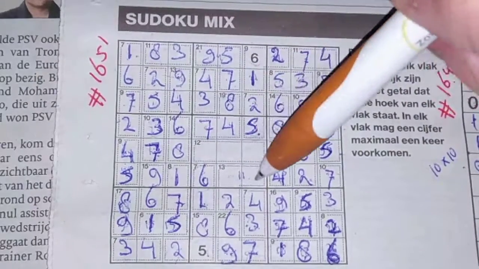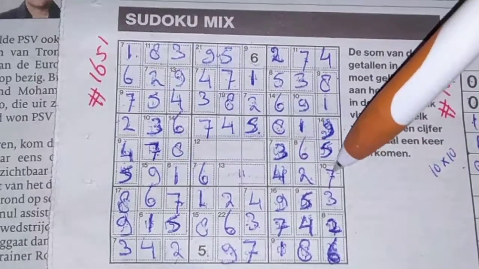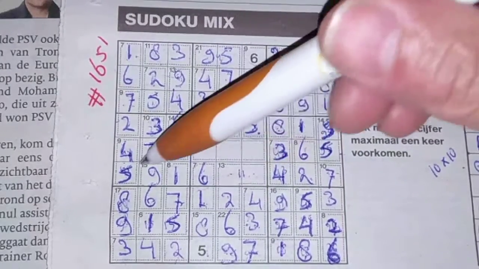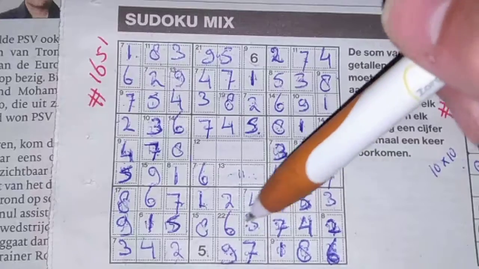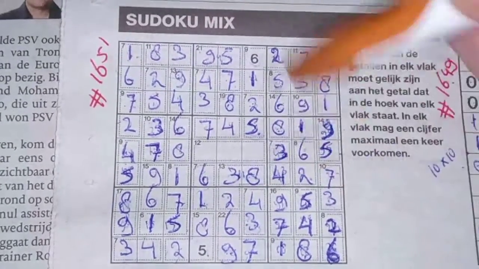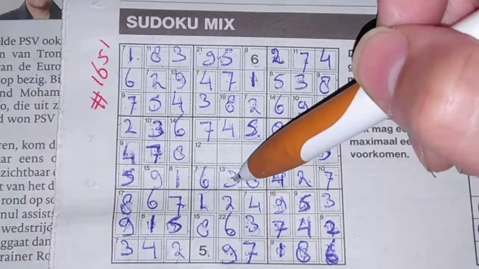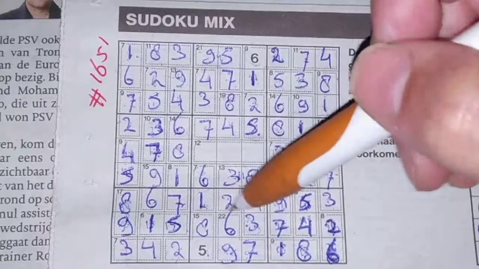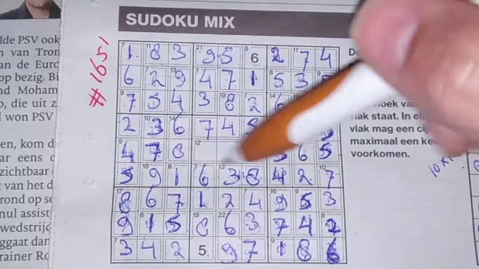Yes, 2 boxes left in this row for the numbers 8 and 3. 8 and 3 are missing. We see here 3, no 3 there. 3 should be here and 8 goes there. 2 plus 3 is 5. 5 plus 8 is 13. Double check. Yes, in this triple box.